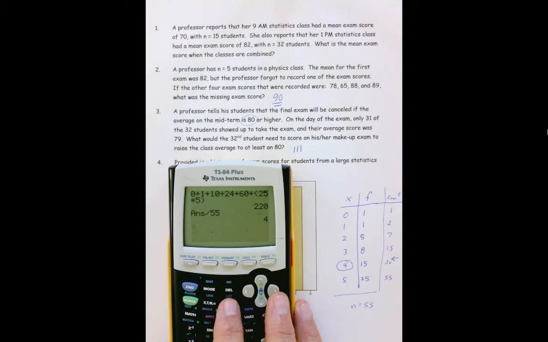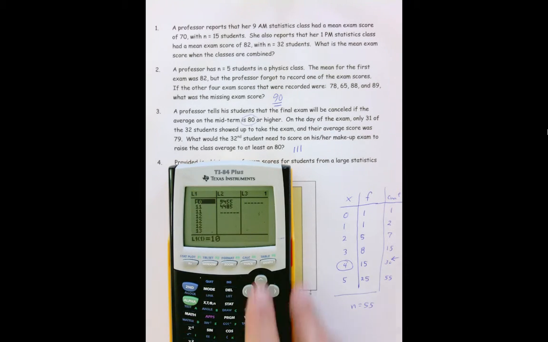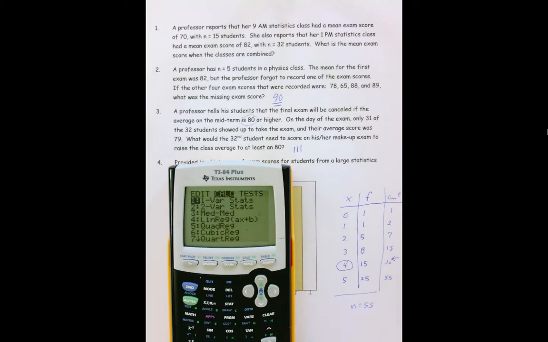Now, you could use a frequency distribution on the calculator: go clear enter, and go up to L2 and go clear enter. And I could go 0, 1, 2, 3, 4, and 5. And then put in the frequencies 1, 1, 5, 8, 15, 25. And then I could go stat, calc, one variable stats, and do L1, comma, L2. And that's the way we handle frequency distributions. So either way, and that's kind of weird.